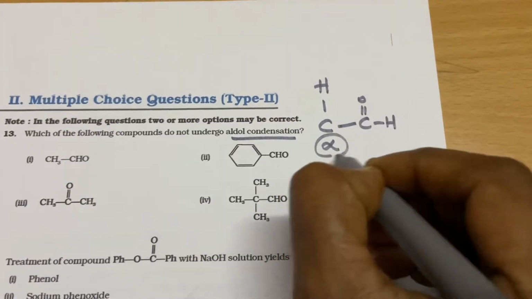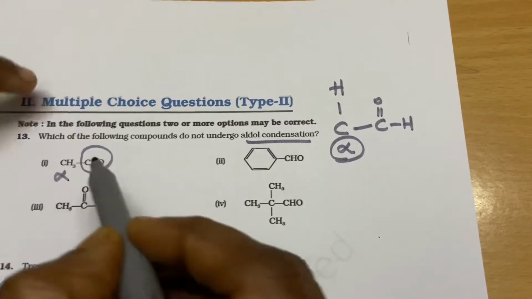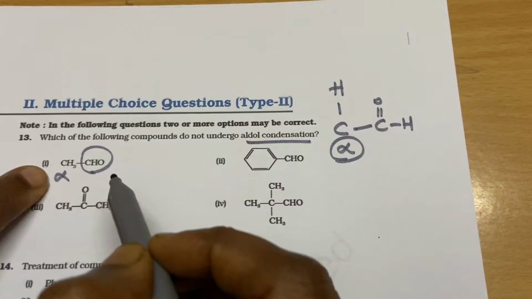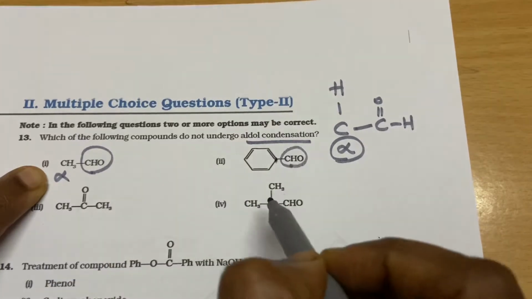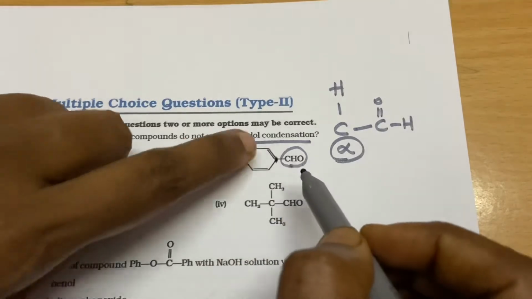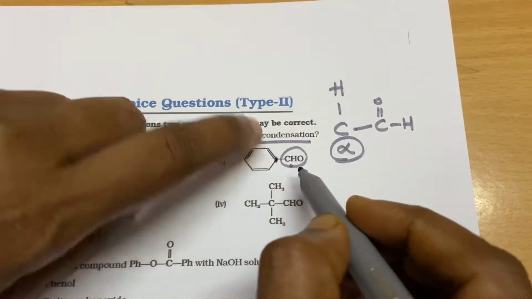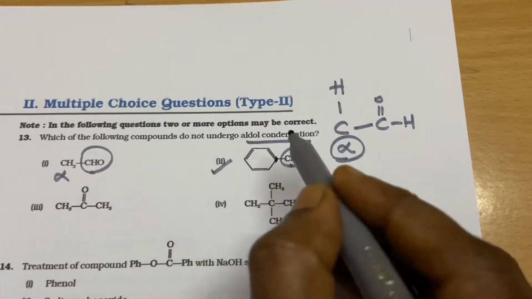Okay, so here this is the functional group and this is the alpha carbon. It has hydrogen, so this will undergo aldol condensation. And see here, this is the functional group and this is the alpha carbon. If you watch, the carbon has its 4 valencies already satisfied. It doesn't have any hydrogen, so it will not undergo aldol condensation.